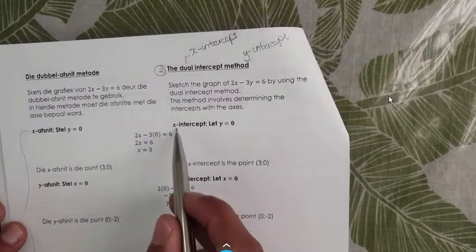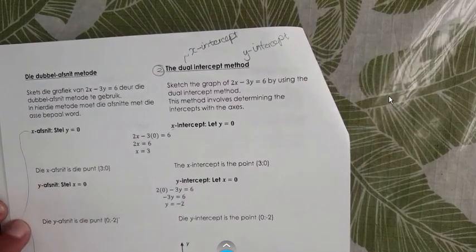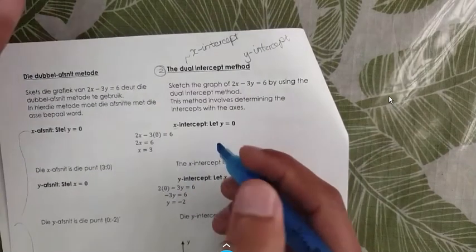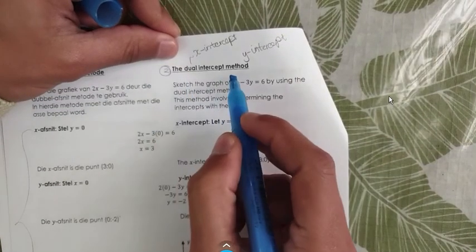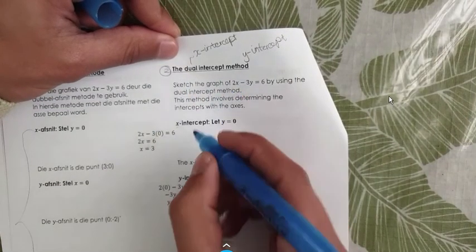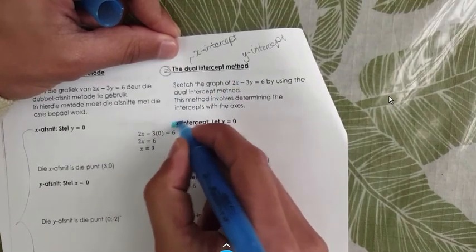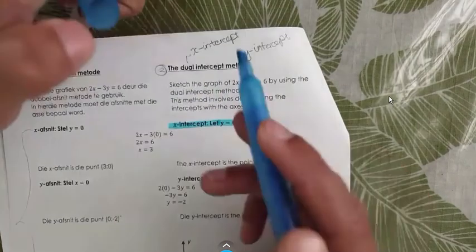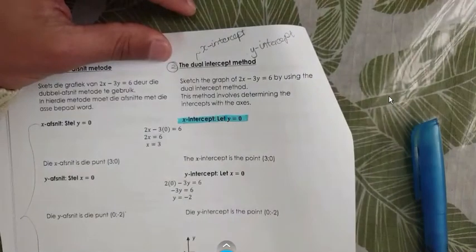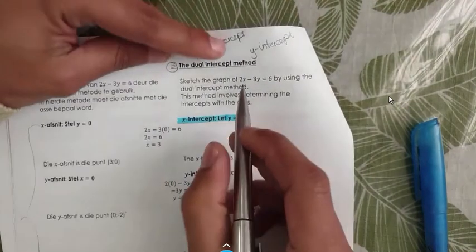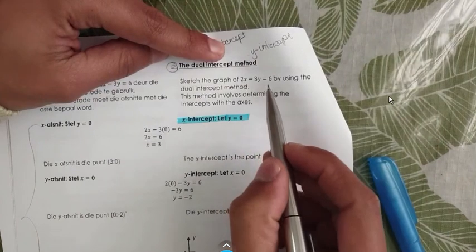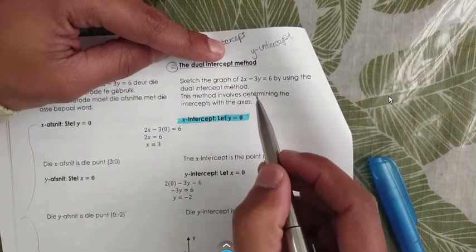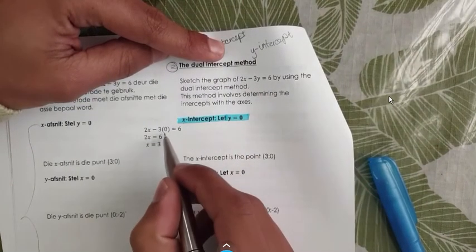So for the x-intercept, and that is quite important, you are also going to write it when I give you an example, when I tell you use the dual intercept method and sketch the following function. First of all, you're going to write that down for me. X-intercept, let y equal to 0. Then that means everywhere in this function we have 2x minus 3y equal to 6, everywhere where there is a y, I'm going to replace that y with 0.